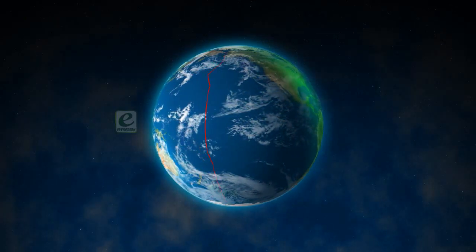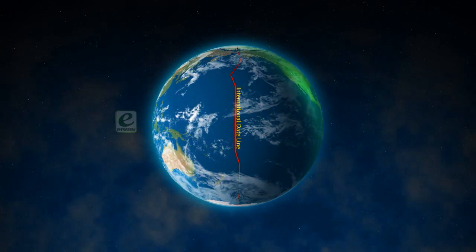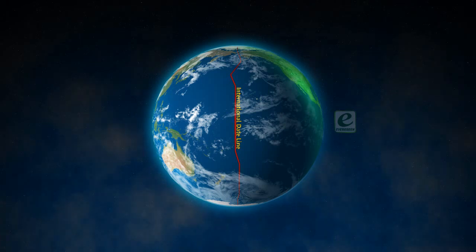The IDL is not a straight line. It goes zigzag to avoid crossing a country or a group of islands so that the same date and day are maintained throughout the country and to avoid the confusion.